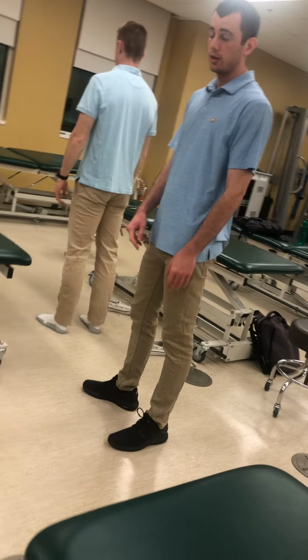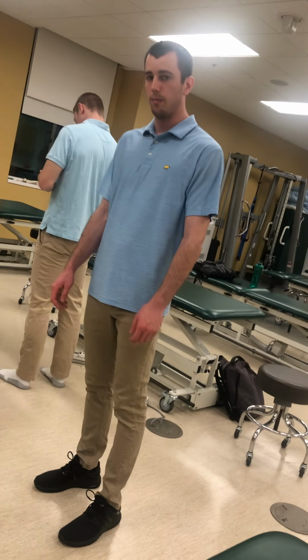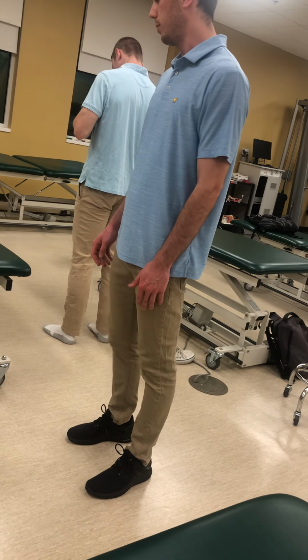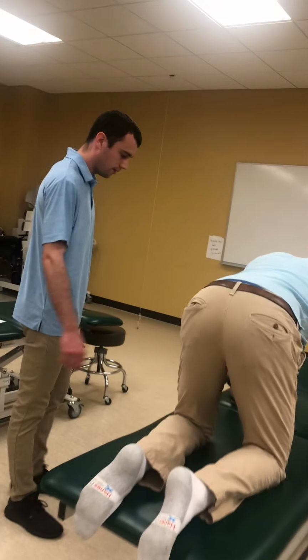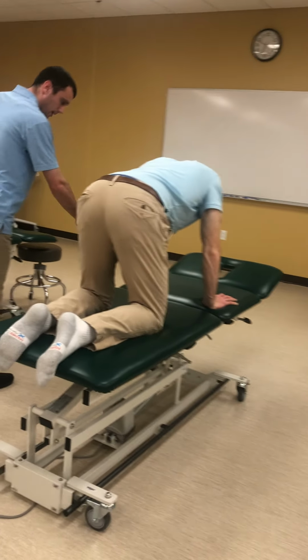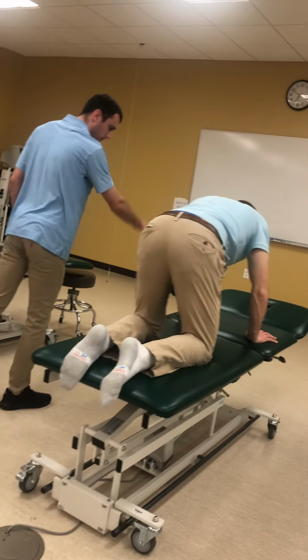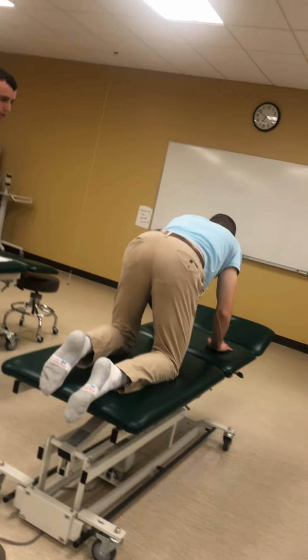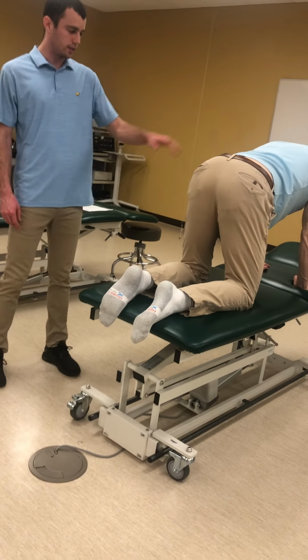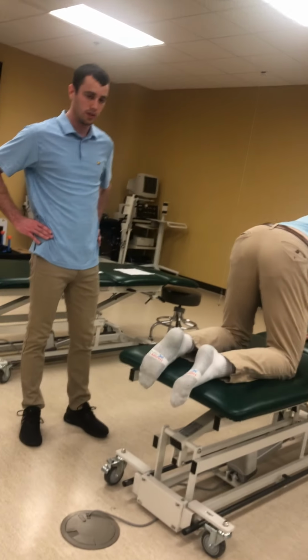So now I'll go ahead and test the control. And to do this, I like to do an activity called the dead bug. So for this, go ahead and go on your hands and knees on the table for me, please. And so whenever you're ready, I have you go ahead and kick your left leg back and bring your right arm up at the same time. Okay, good, and back to neutral. So here I'm looking at his pelvis to see if it remains in a neutral position.